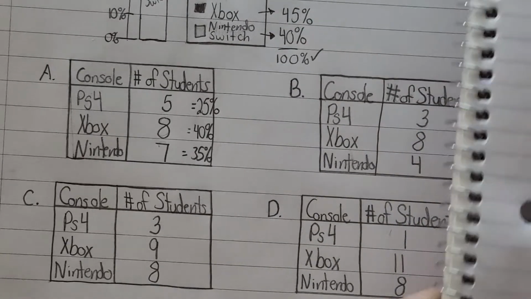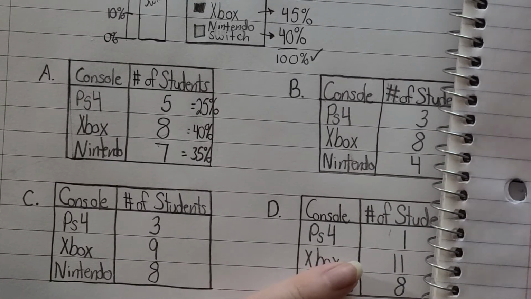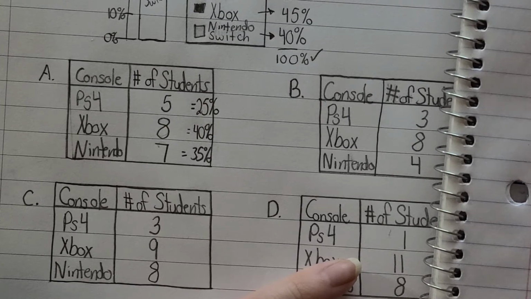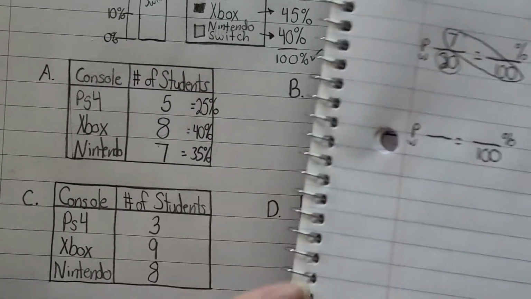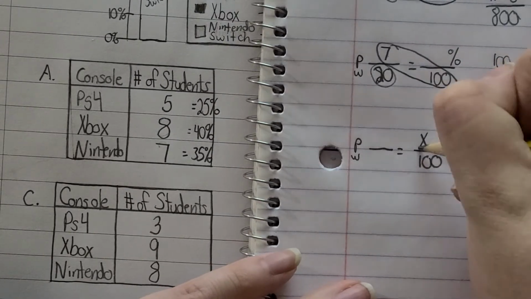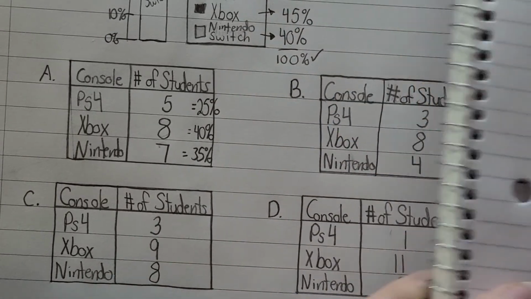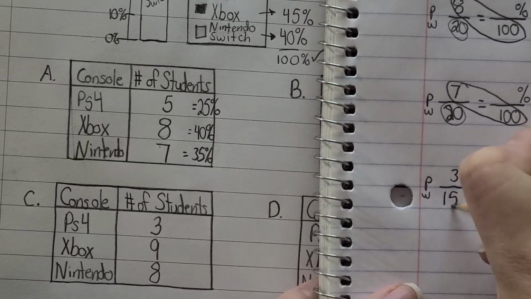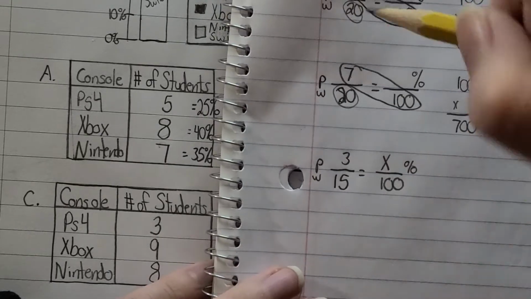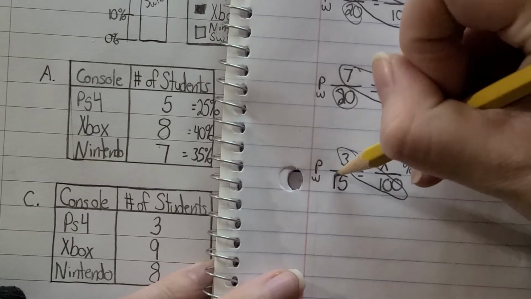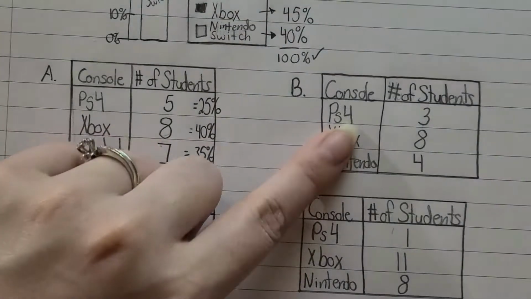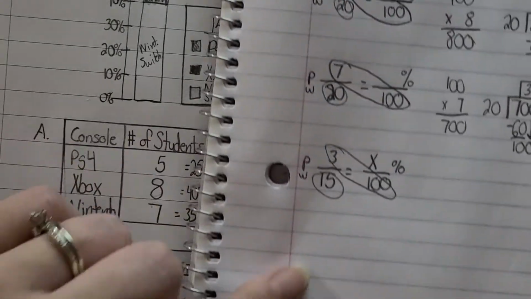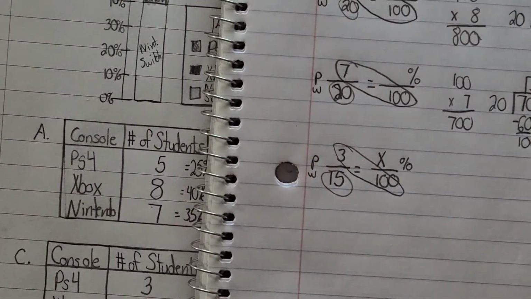So when you set up your proportion, what are you going to use for your part and your whole? It's always percent over 100. We're looking for that percent. And this is 3. So 3 is part of the table out of the whole, which is the 15 in the table. Go ahead and solve, cross multiply and divide. Remember, for PS4s, we're looking for 15%. See if it matches. Go ahead, solve the proportion, and see what percent you get.